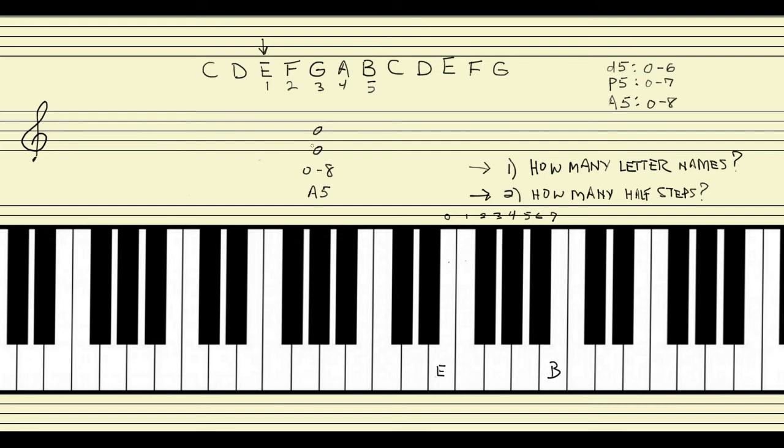So how am I going to make E to B 8 half steps instead of 7 half steps? Well, what am I going to do? I'm going to raise my B by 1 half step. And what note do I end up on if I raise my B by 1 half step? I end up on the note C. So let's write this here.